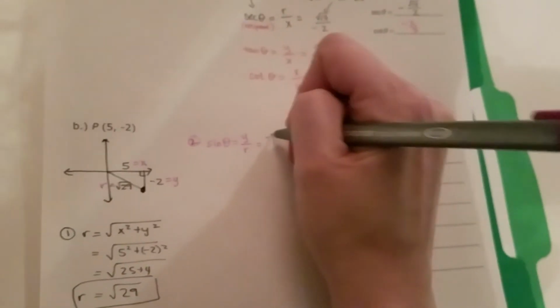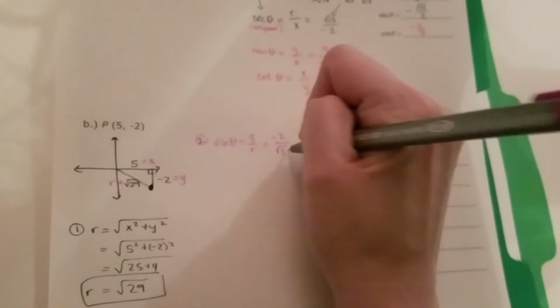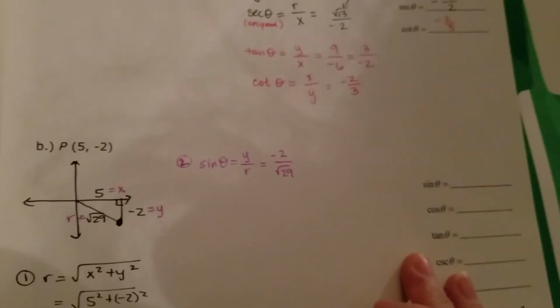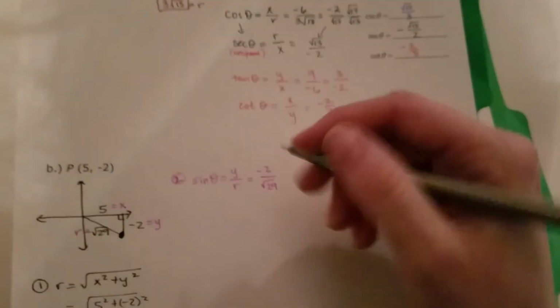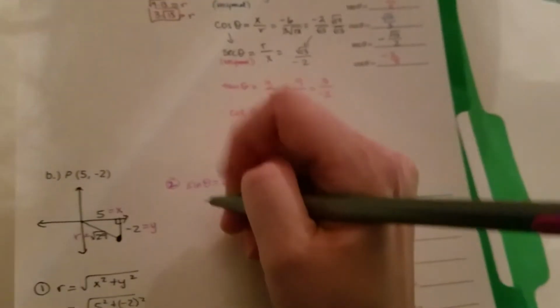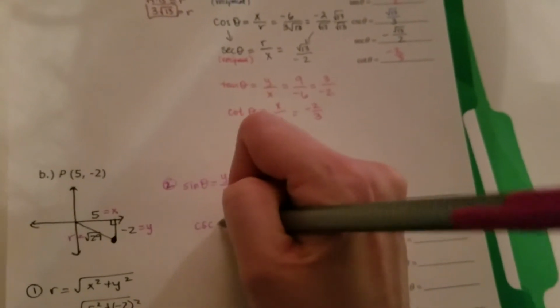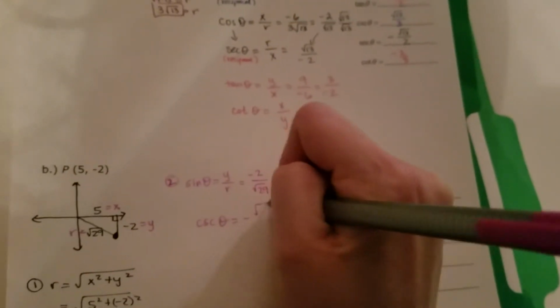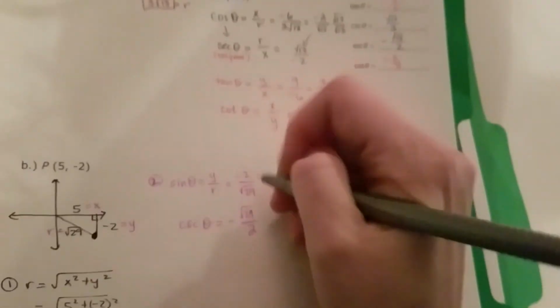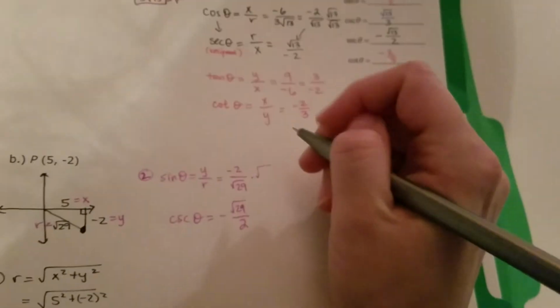So I have -2 over root 29, and then I have to rationalize. You don't want to keep that on the bottom. If you want, though, that is simplified. So the reciprocal, the cosecant, we know is going to be -root 29 over 2. But we do want to rationalize this as well.